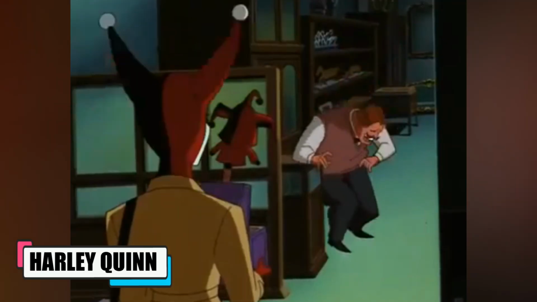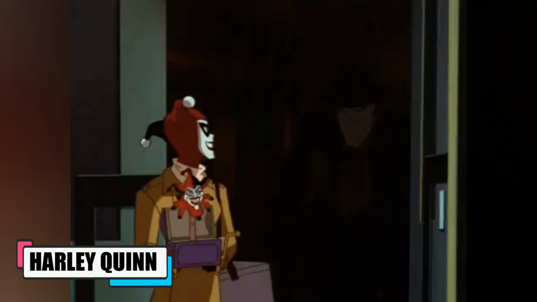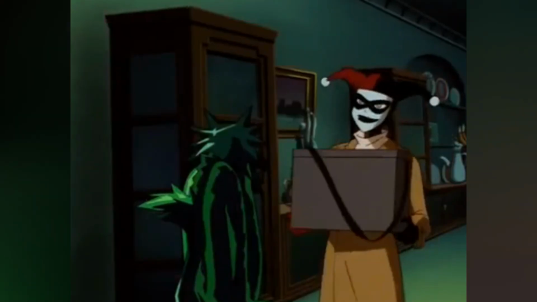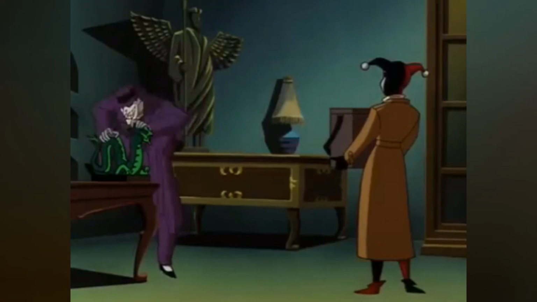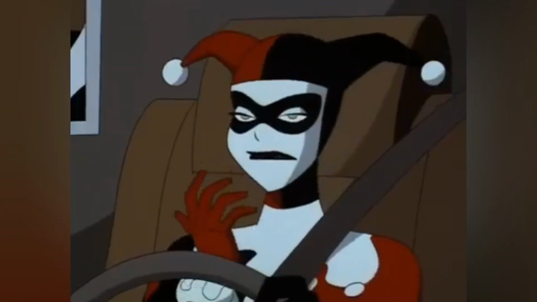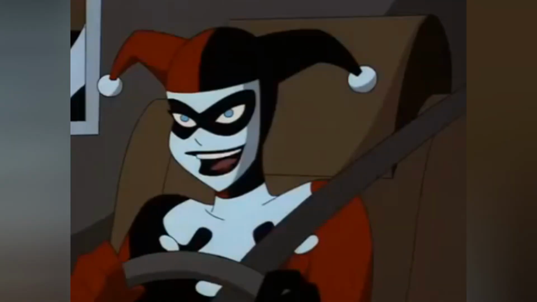Harley Quinn. Harley Quinn, the Joker's loyal accomplice, makes an appearance in the Superman episode World's Finest. Although she only has a minor role in the episode, her presence serves as a reminder of the Joker's influence and the dangers of his criminal schemes.